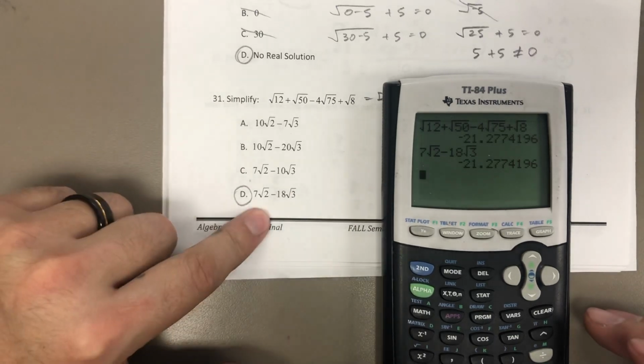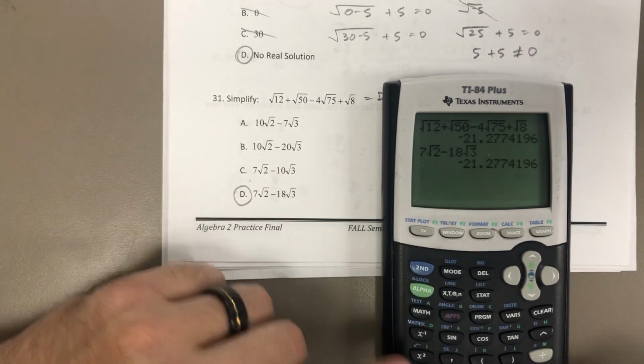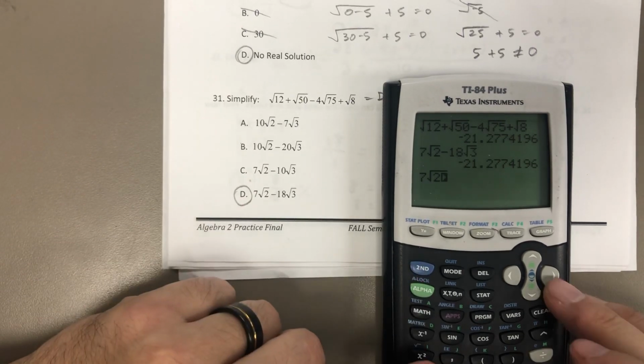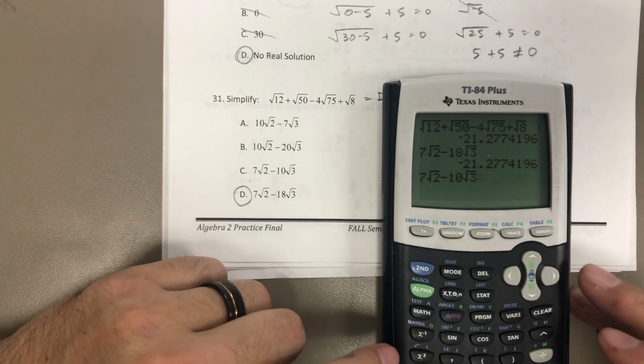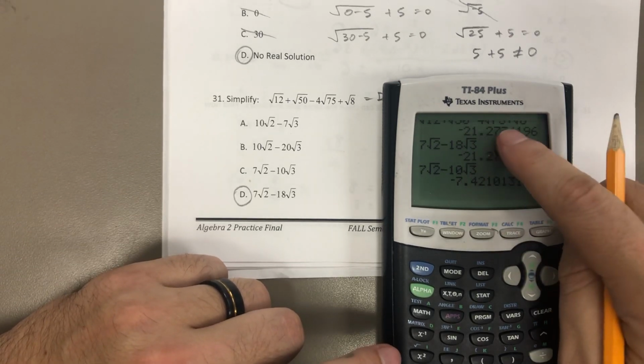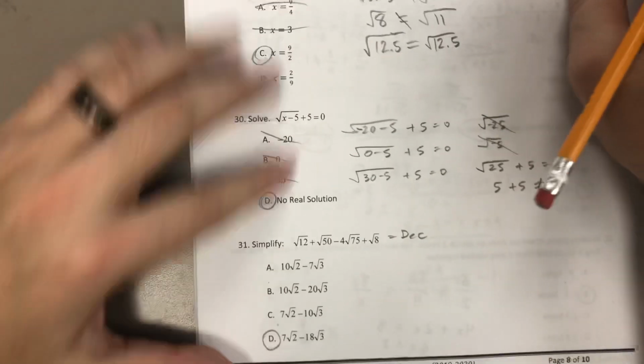Now, that's how I know if this is the right answer, because if I look at one of the other ones, like even the one right above it, where it's 7 square root of 2 minus 10 square root of 3, it's not the same number, like the first one that I got. So that's why I know that that's not an answer. So D would be the answer for this one.